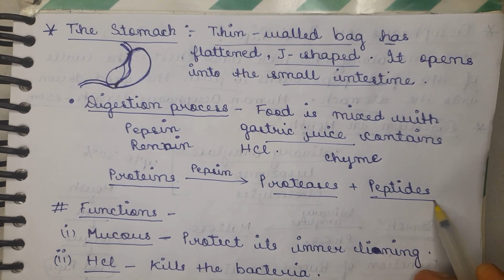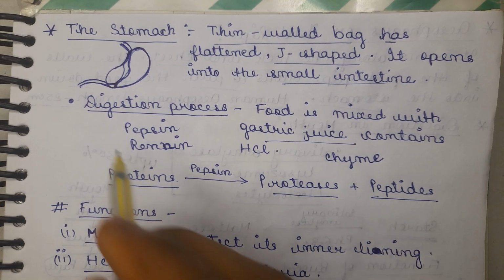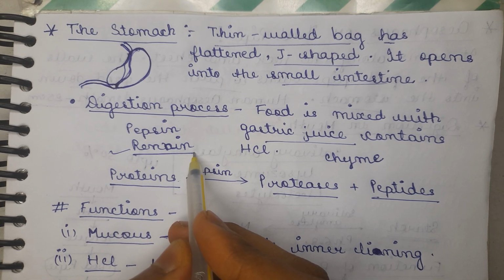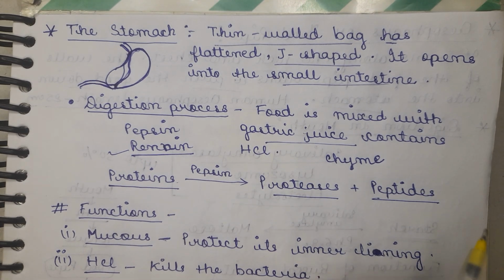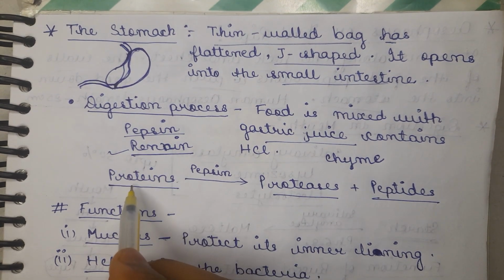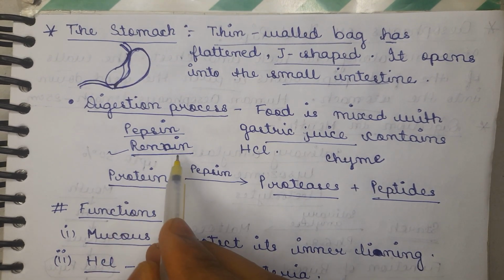and peptides. The second one, the renin enzyme, basically helps in infant or we can say milk digestion. So pepsin is for the digestion of protein inside the stomach and renin is for milk digestion.